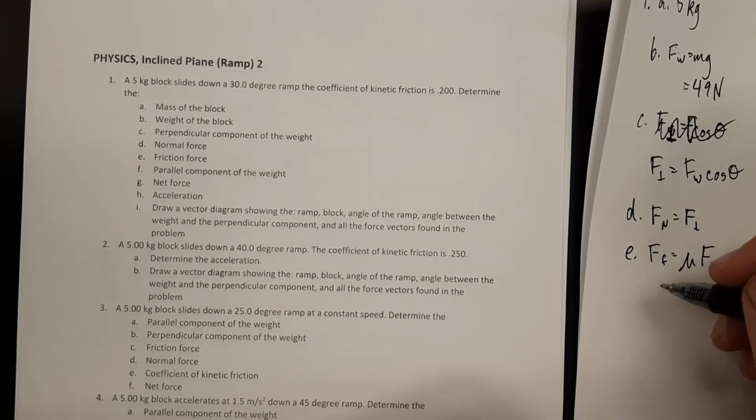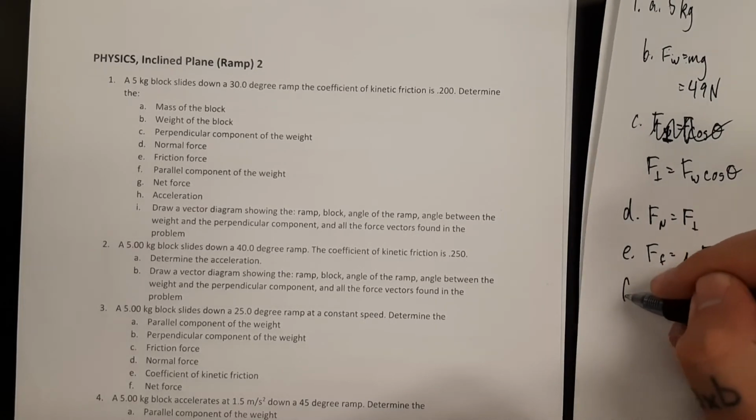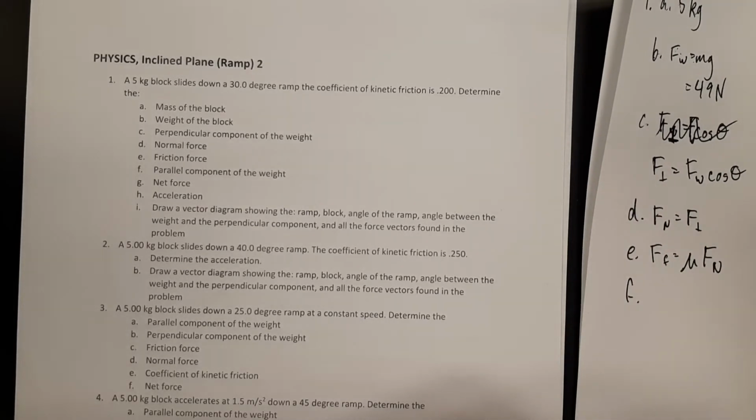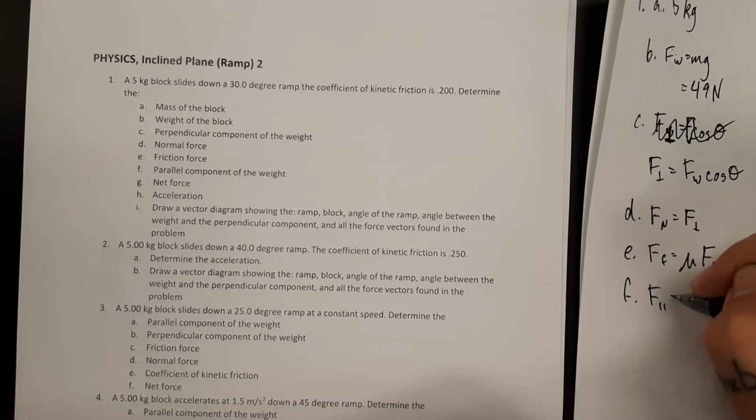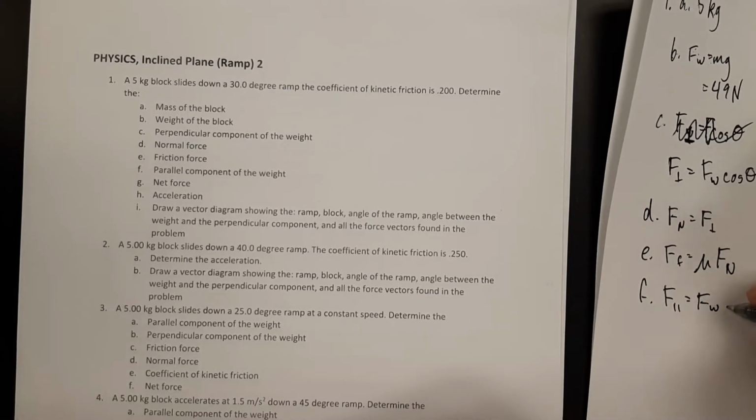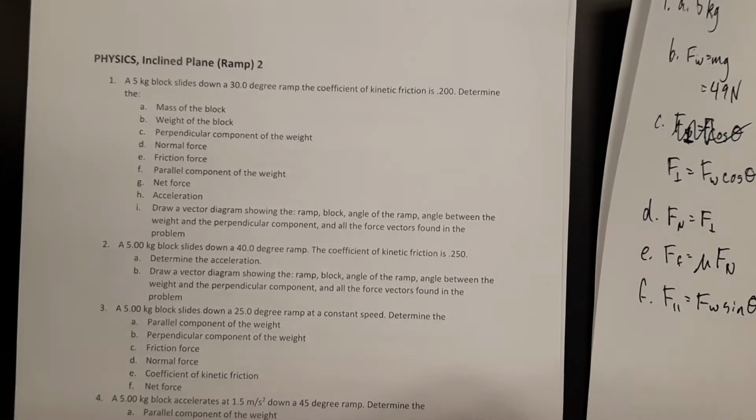F, we're looking for the parallel component of the weight. Just like with all the other ones, when you're looking for the parallel component, that's just going to be your weight times the sine of your angle.